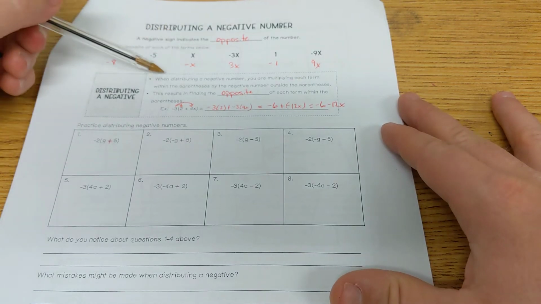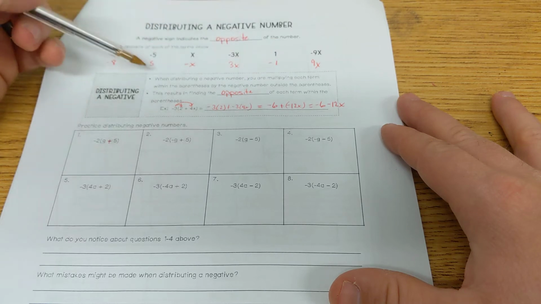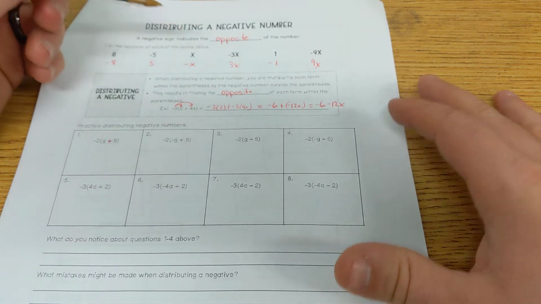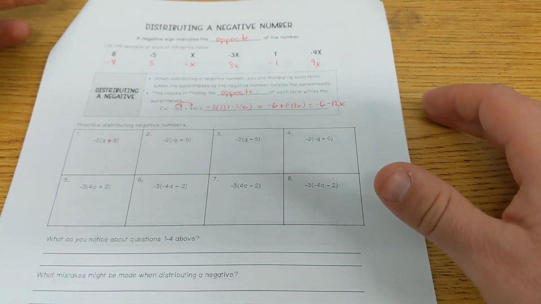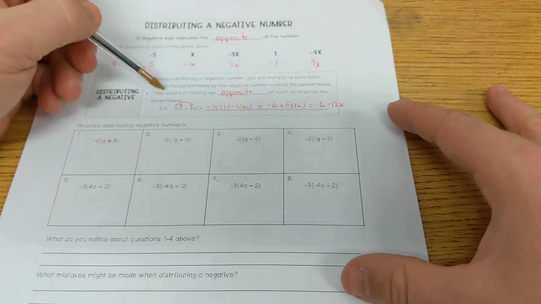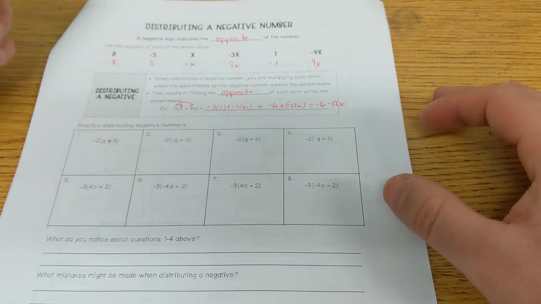So, when distributing a negative number, you are multiplying each term within the parentheses by the negative number outside the parentheses. We're still multiplying, just like we did when we did the distributive property. This results in finding the opposite of each term within the parentheses.